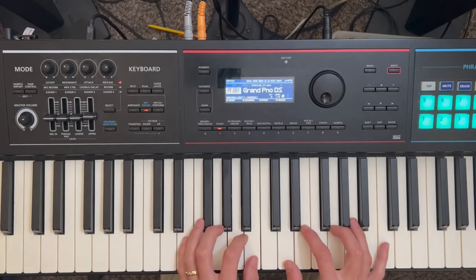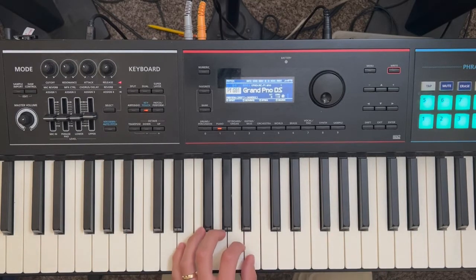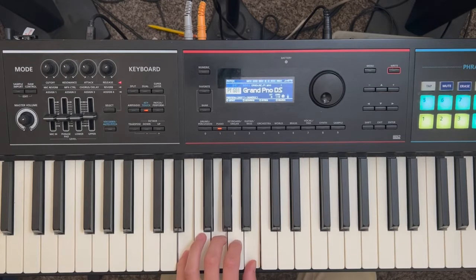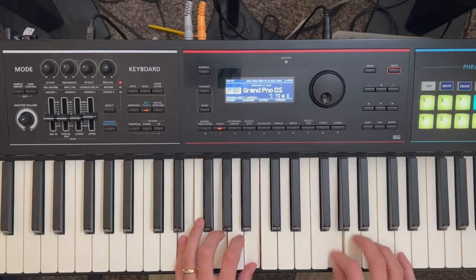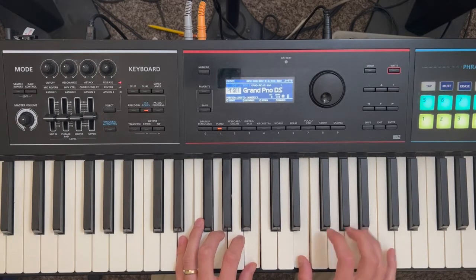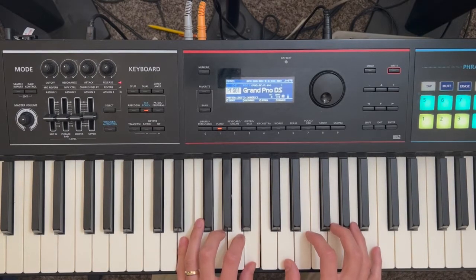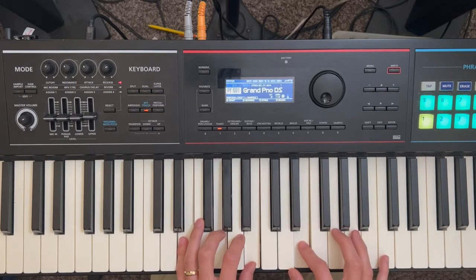All right, so now let's jump into it with both hands. So the way it starts, like I said, E minor chord, E, G, B. Right after you play that, let me run that down. After that E minor chord, we do D, E, G.